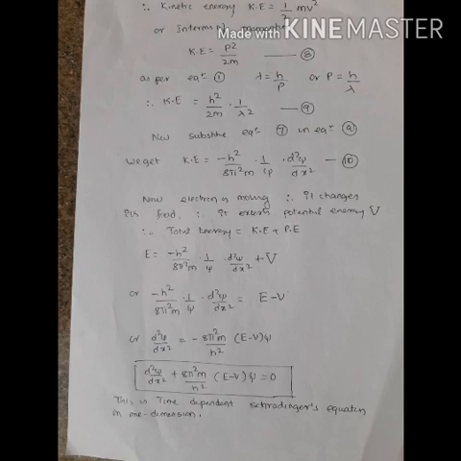The total energy is the sum of kinetic energy and potential energy. Kinetic energy we have already found, and I represent potential energy by capital V. Therefore the total energy E equals minus h²/(8π²m) into 1/ψ into d²ψ/dx² plus potential energy V.